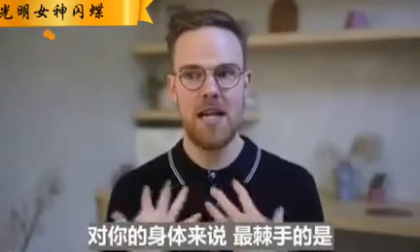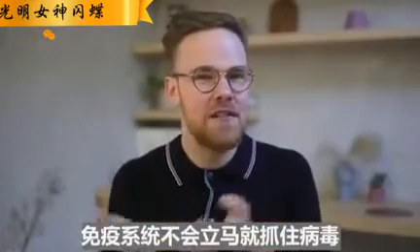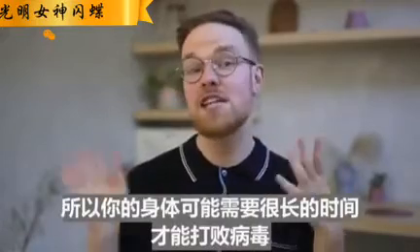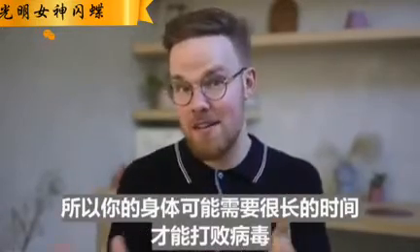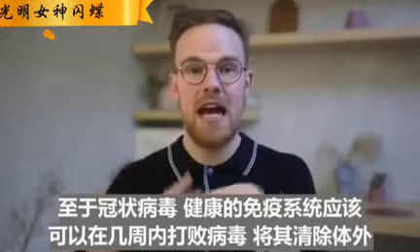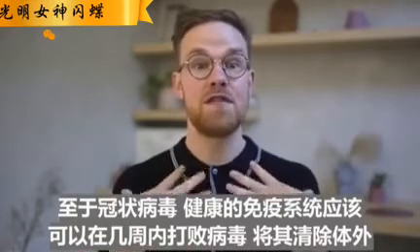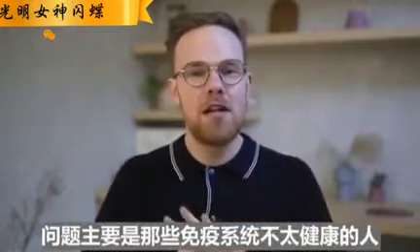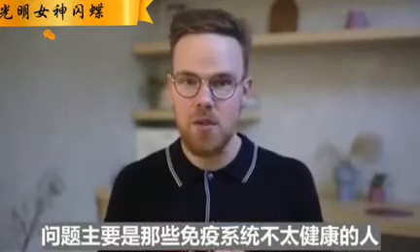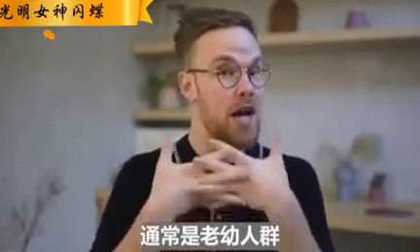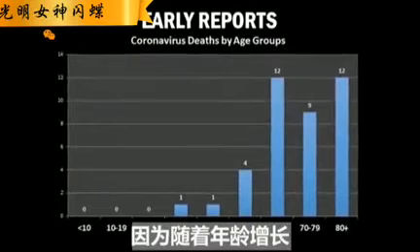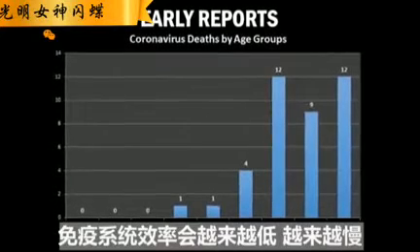The trickiest part for your body is that the immune response doesn't catch the virus right away, so essentially, the virus starts with an upper hand. This is why it can take so long for your body to fight off a virus. But for coronavirus, those with healthy immune systems should be able to fight off and rid the body of the virus within weeks. The problem is primarily for those who have compromised immune systems, which is often people who are elderly or people who are very young. This particular coronavirus has mostly affected the elderly, and that's because as we age, our immune systems become less effective and they actually slow down.